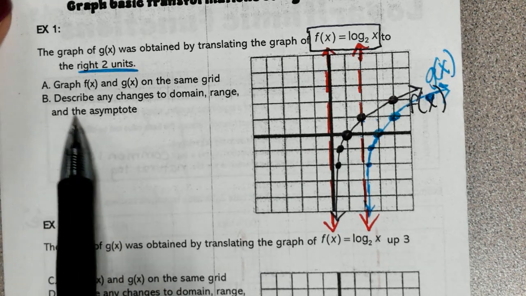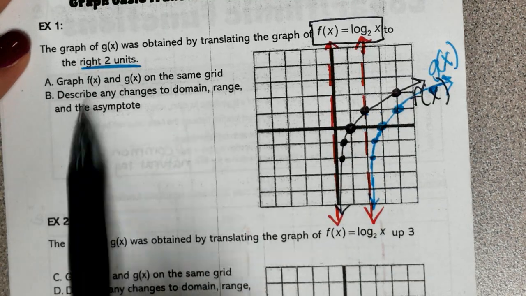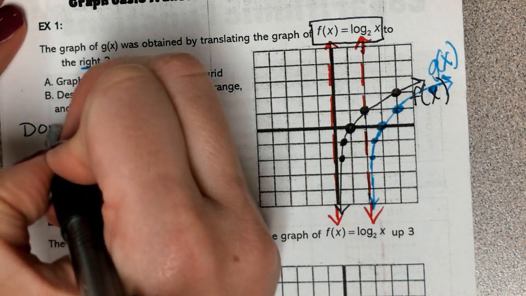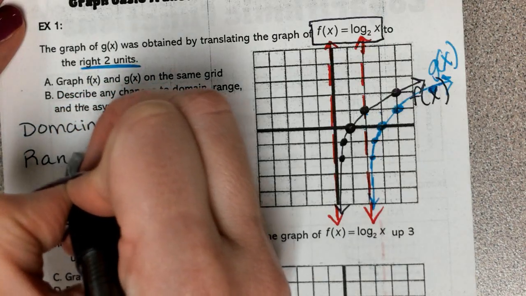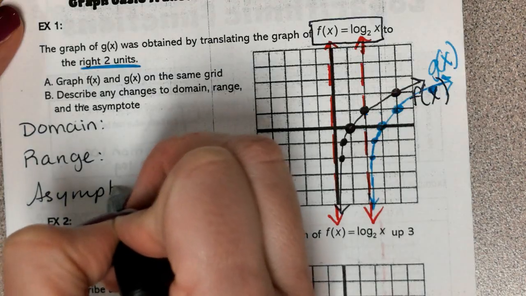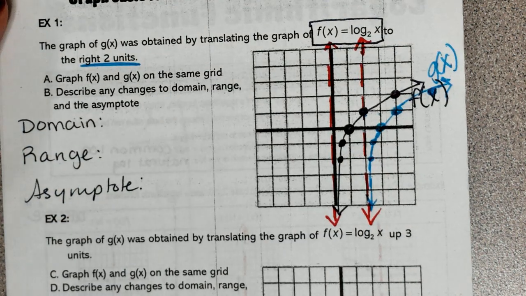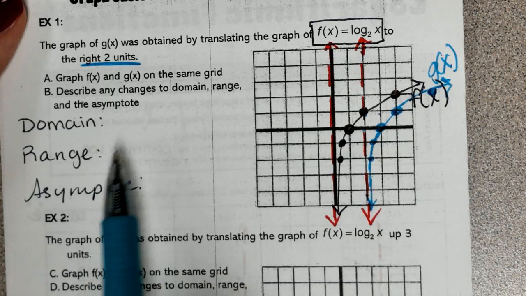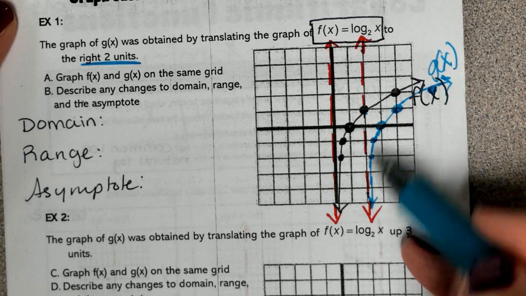Okay. Now we're going to see what changed as far as the attributes of the graph. Describe any changes to the domain, to the range, and asymptote. Okay. So what we're just putting here is any changes that occurred to g of x.